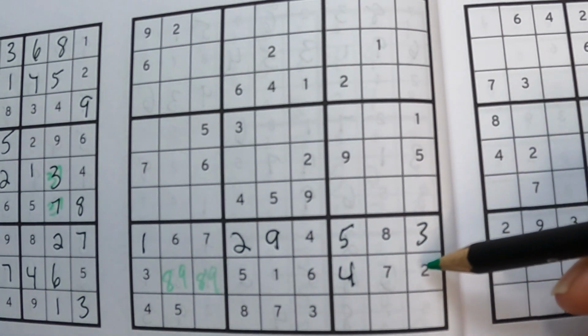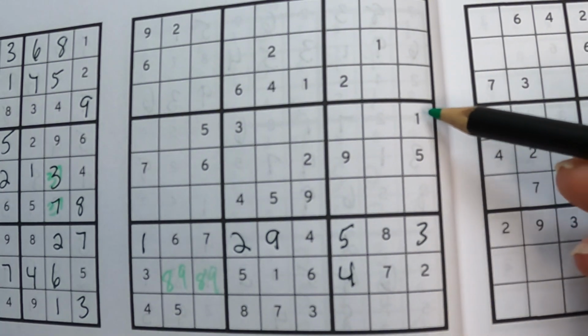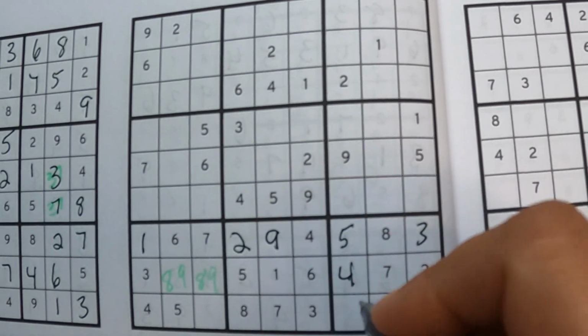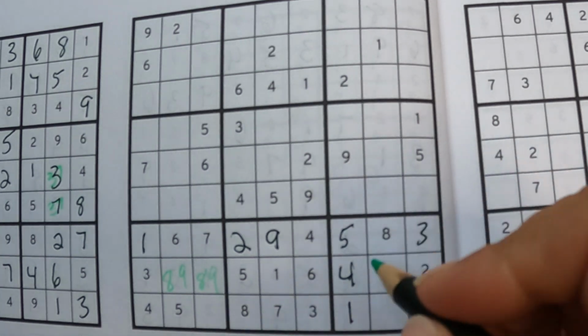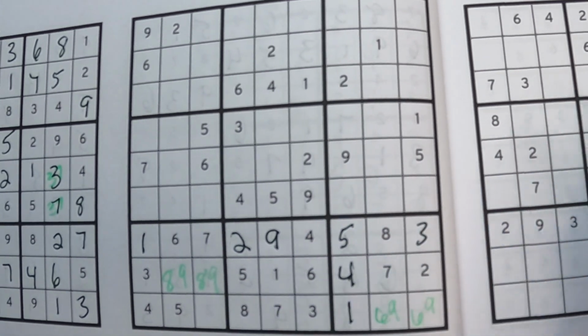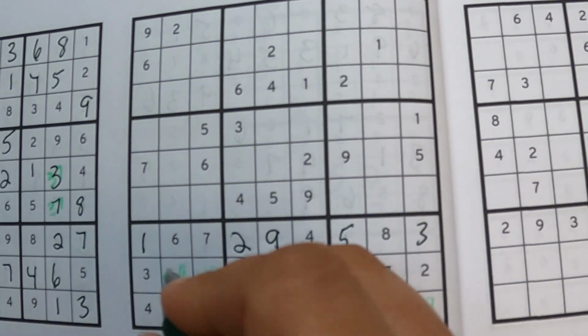For this box, we're missing 1, 6, and 9. We've got a 1 here and a 1 here, so our 1 must be here, but I don't see any other help. So 6, 9, 6, 9. To finish out this box, we're also missing a 2.